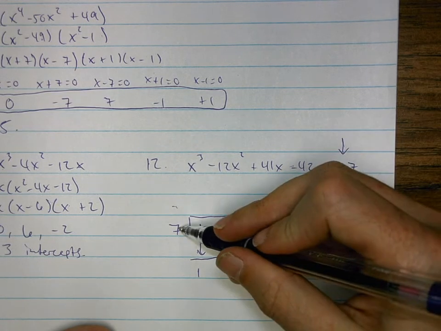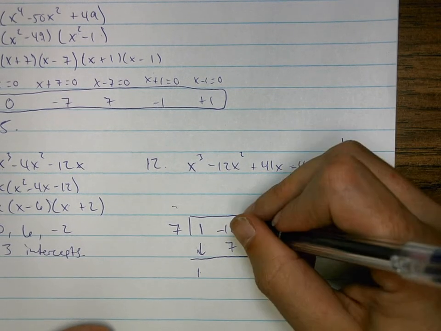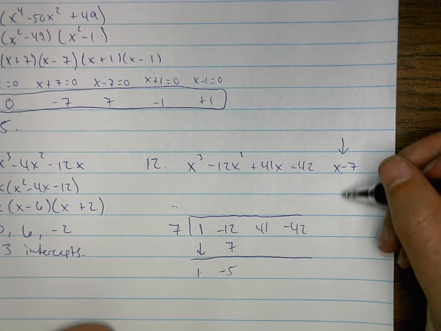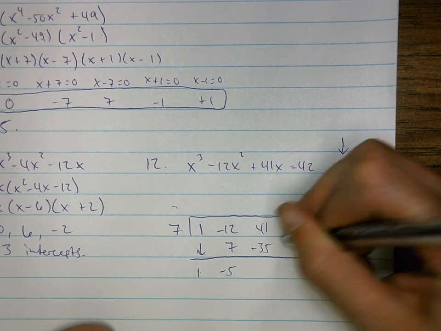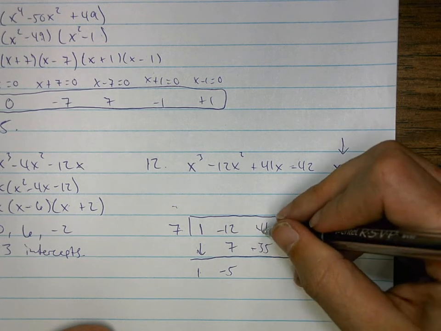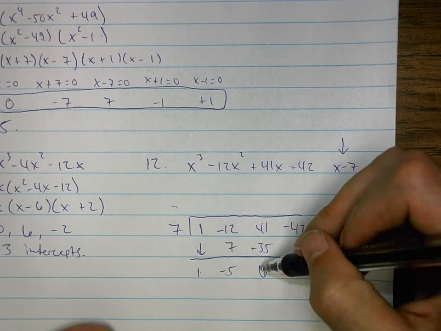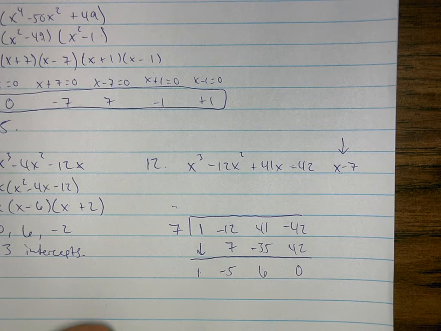Multiply. 7 times 1 is 7. And negative 12 plus 7 is negative 5. Multiply 7 times negative 5, that's negative 35. Combine those, 41 minus 35 is 6. 7 times 6 is 42, and those cancel to give you 0.